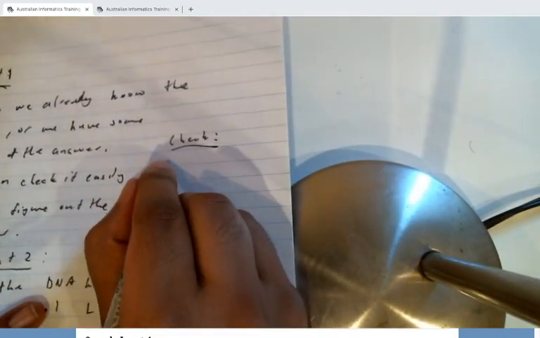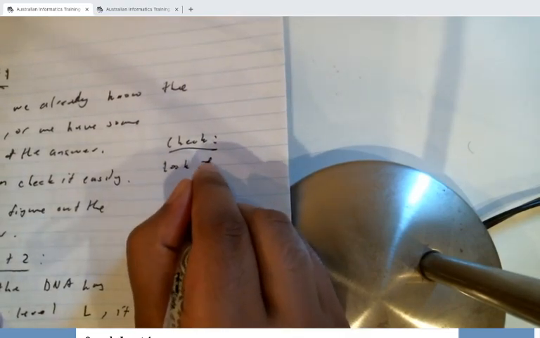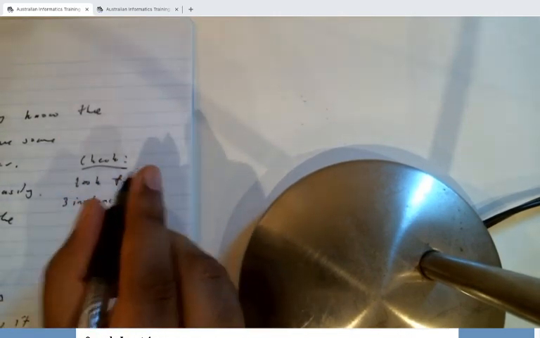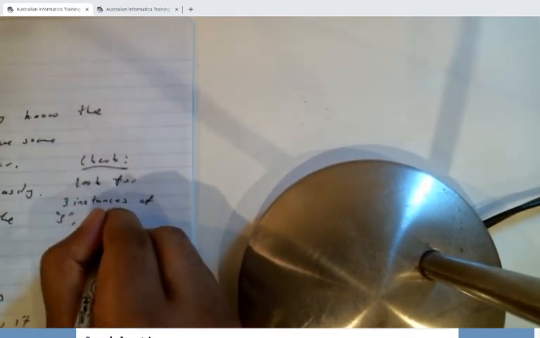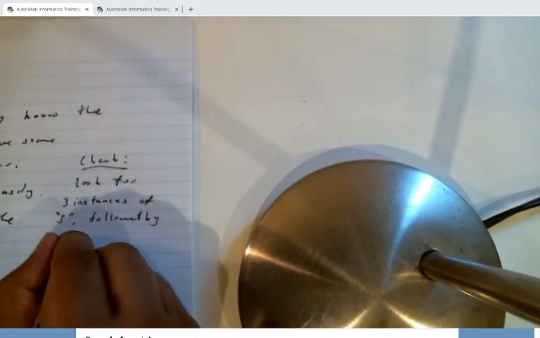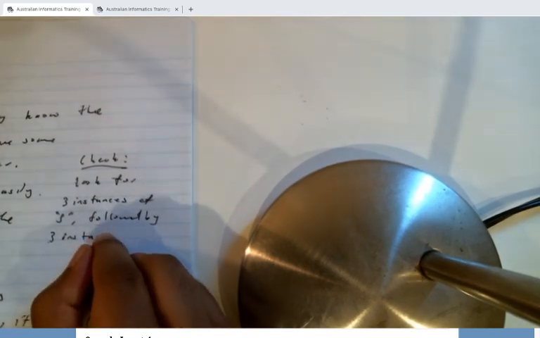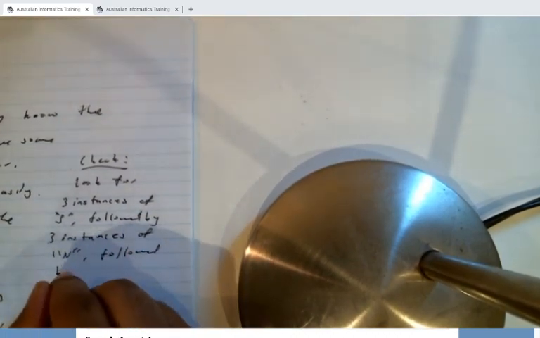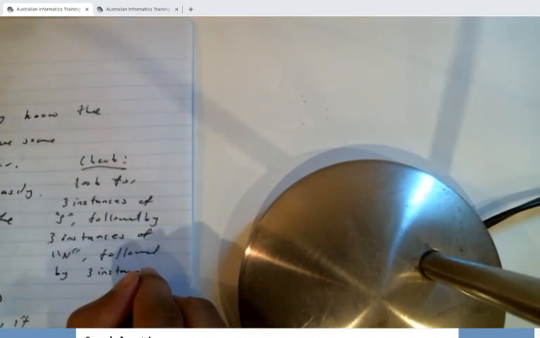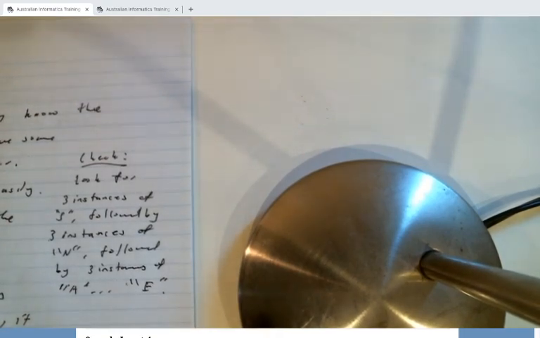The check is to look for 3 instances of S, followed by 3 instances of N, followed by 3 instances of A, and so on until we get to 3 instances of E. If this exists in that particular order, then the snake has venom level 3.